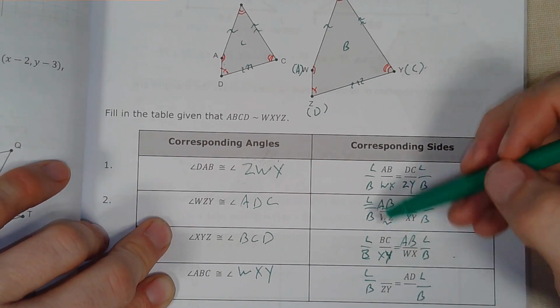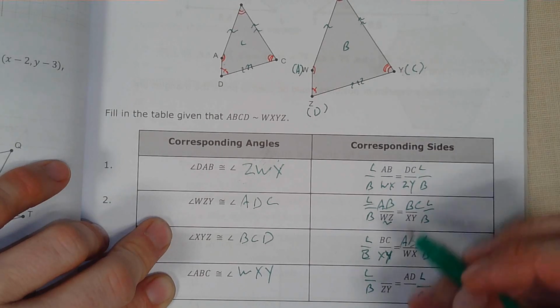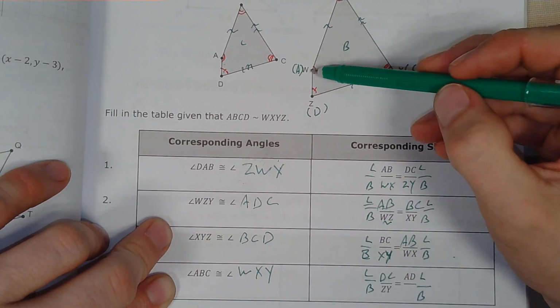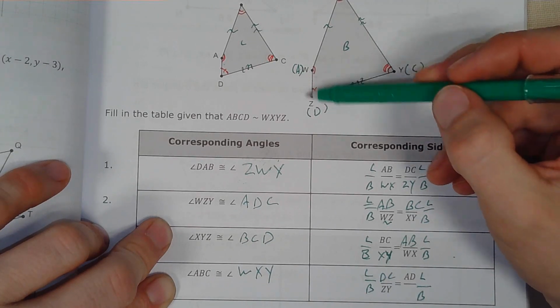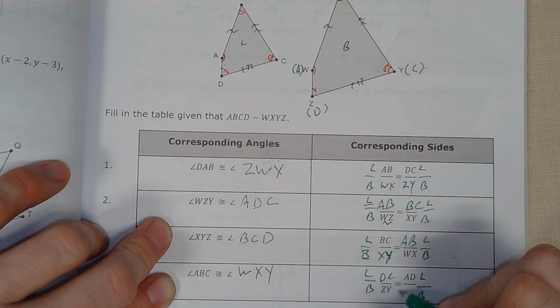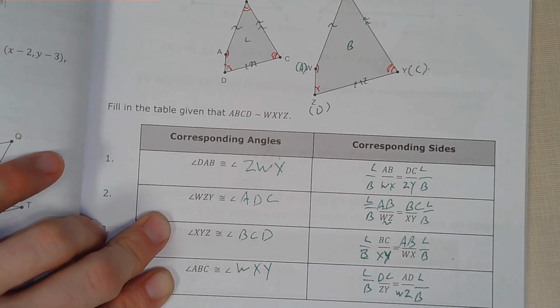All right, so my ZY is DC, and AD lines up with WZ. All right, so you can see how that all kind of rolls in there.